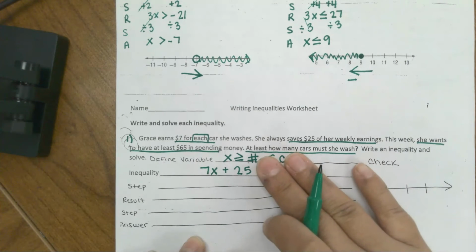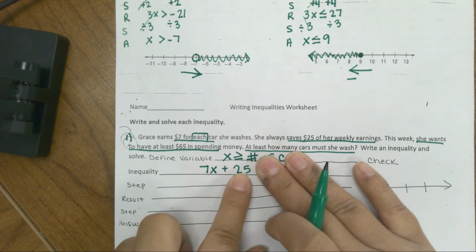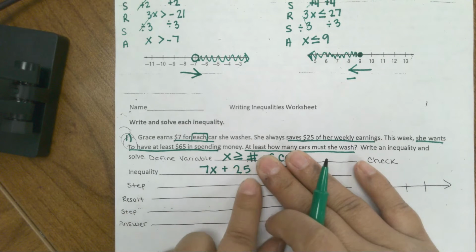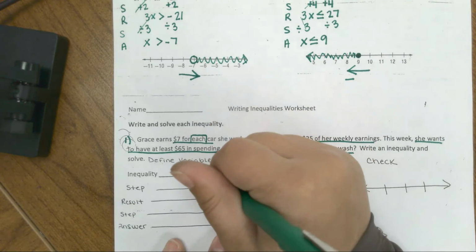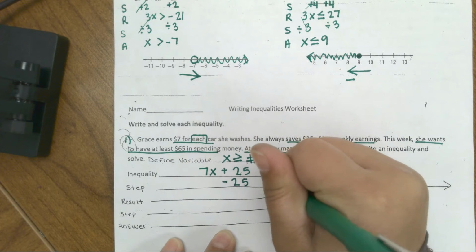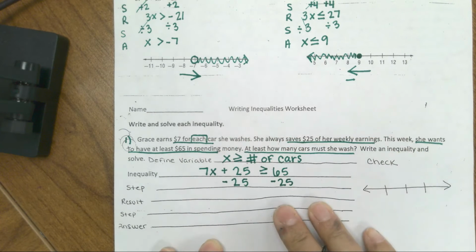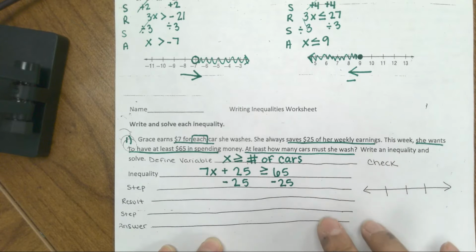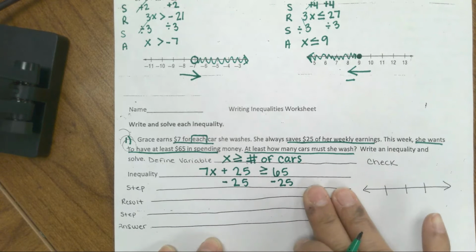Okay, so the side with the variable is 7x plus 25. Our first step, we need to get rid of the constant, or the number without the variable, so the plus 25. So we're going to subtract 25 on both sides. Remember, if yours does not look exactly like mine, you will not get the point. Just like equations, each line is a point. It needs to look exactly like mine.